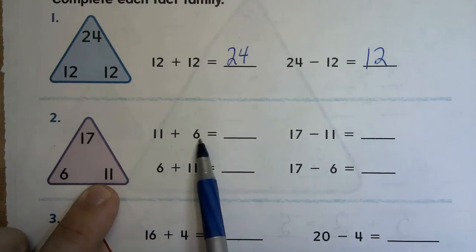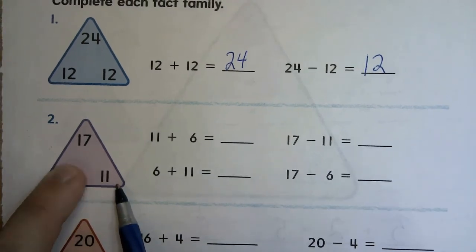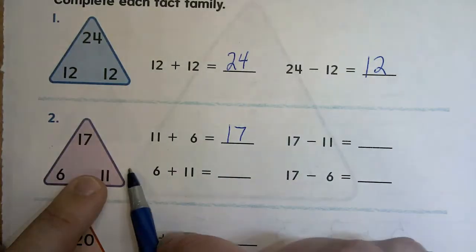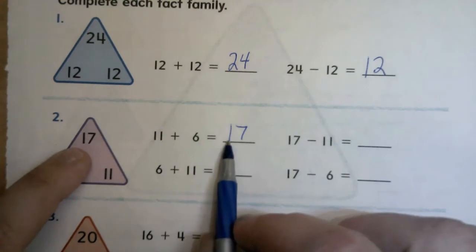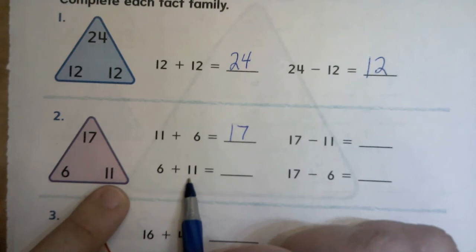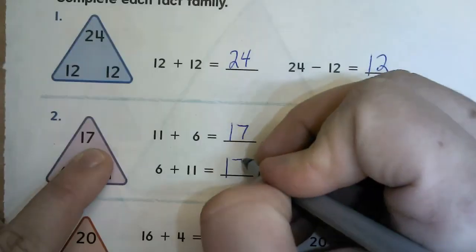So we're going to start off with this one. We've got 11, and it says plus 6. So I'm going to start at 11 and slide over. Plus 6 is going to equal 17. I've used all three numbers, 11, 6, and 17. My next one starts with 6. 6 plus 11, so I slide across, and then up is going to be 17.